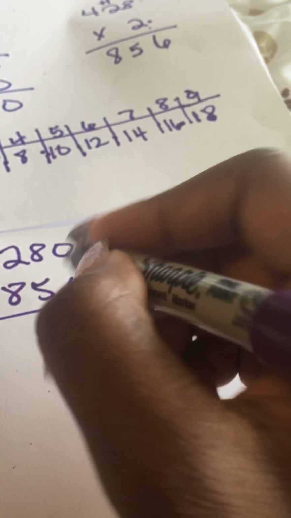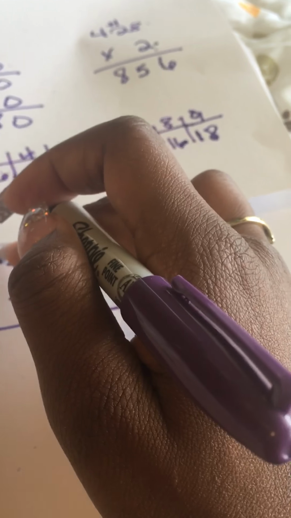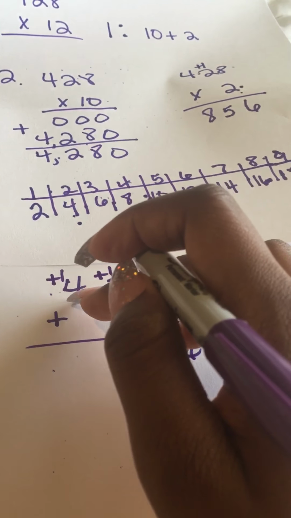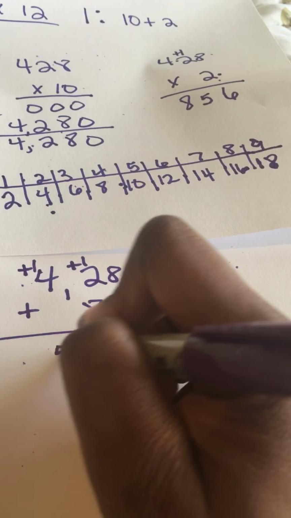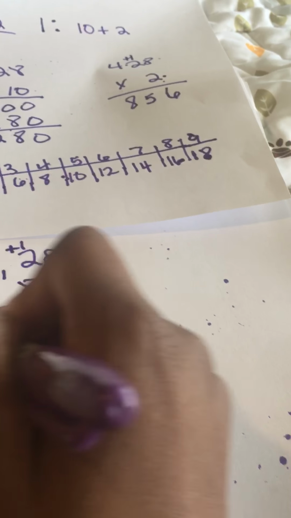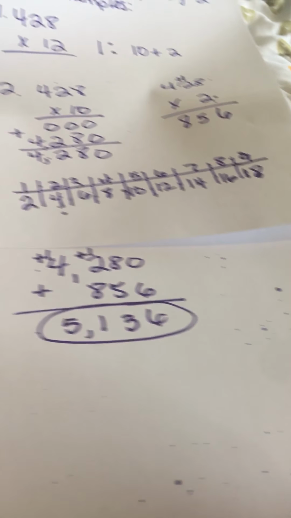Okay, 0 plus 6 is 6. 8 plus 3 is 13. Drop the 3, carry that 1. 8 plus 2 is 10. Add 1 more is 11. So I'm going to carry that 1, of course. And 1 plus 4 is 5. Okay, so that's your answer right there. And that's how you get it. That's our break apart method. Now, your student may understand it better this way.